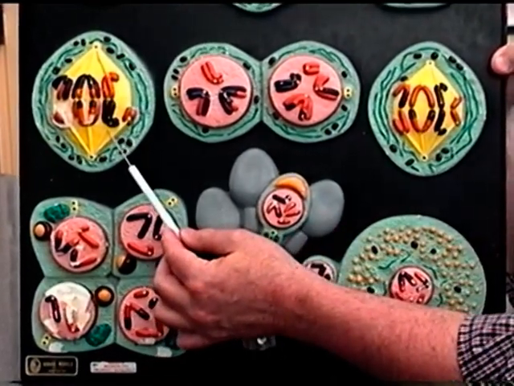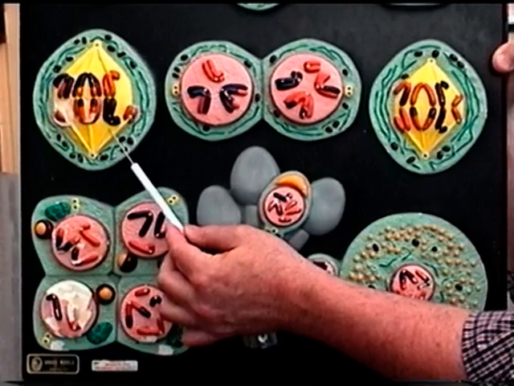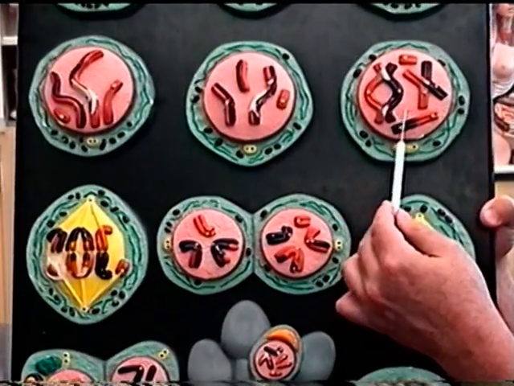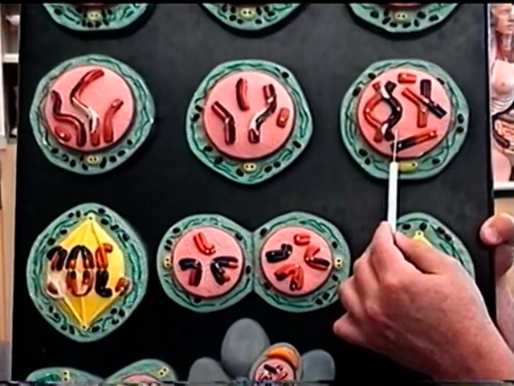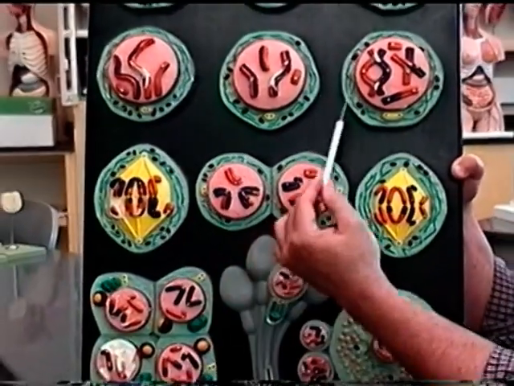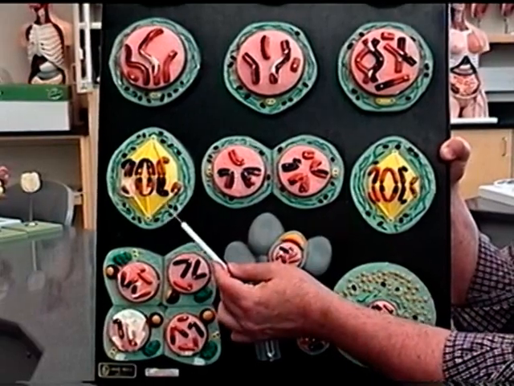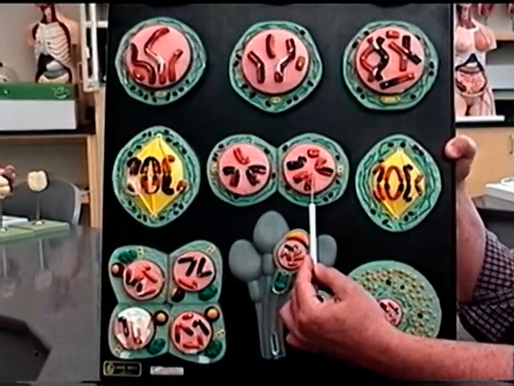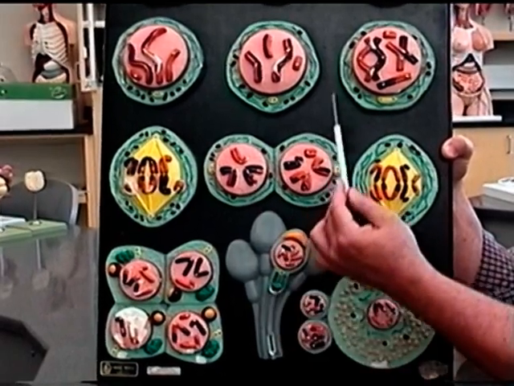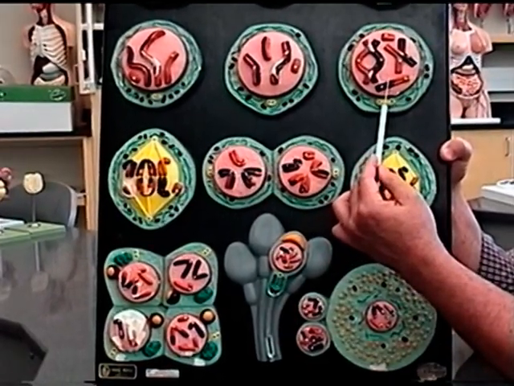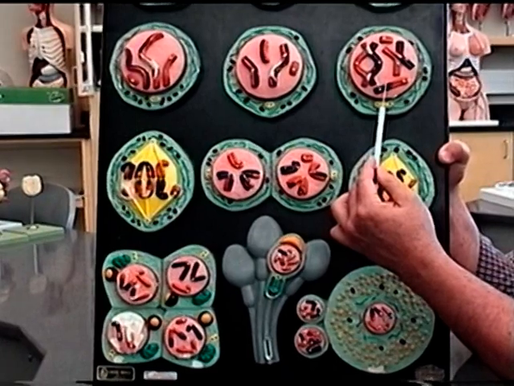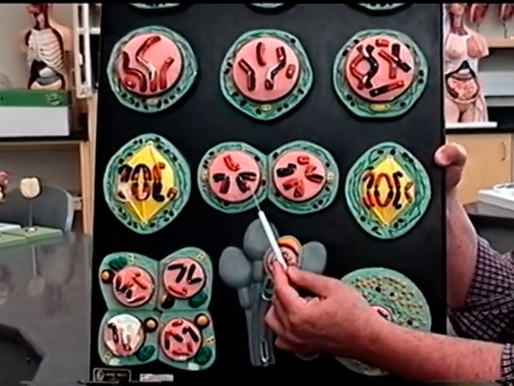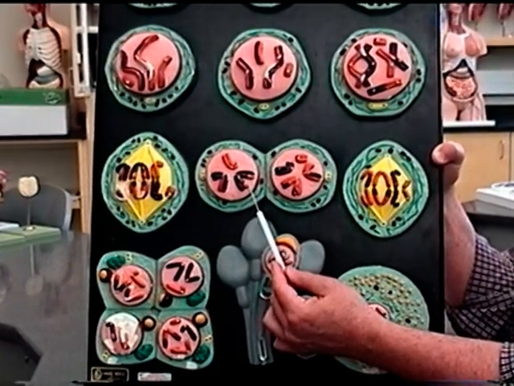So cells before meiosis 1 over here are primary spermatocytes, and they are formed from the spermatogonia. Once a primary spermatocyte undergoes meiosis 1, we form two secondary spermatocytes. These primary cells would be closer to the surface of the seminiferous tubule. These secondary spermatocytes would be closer to the center of the seminiferous tubule.